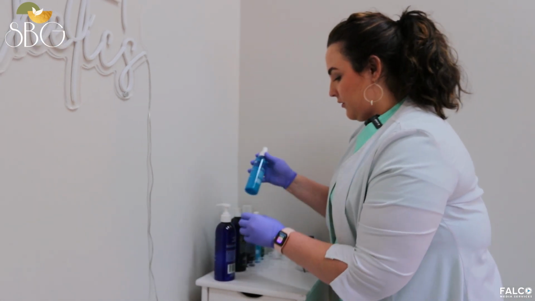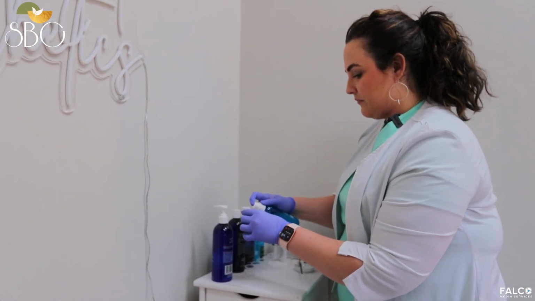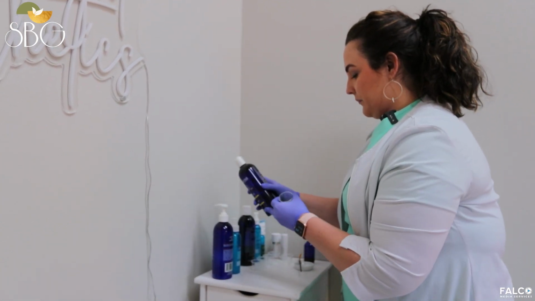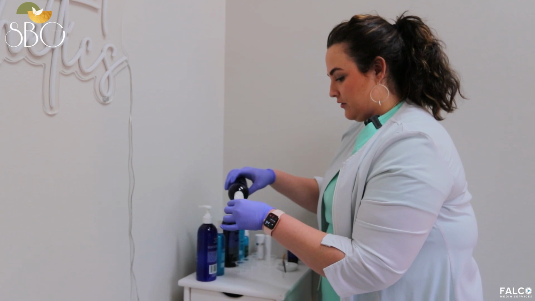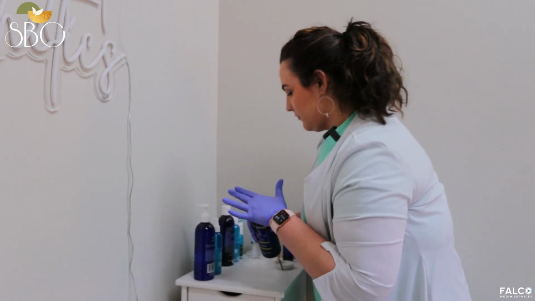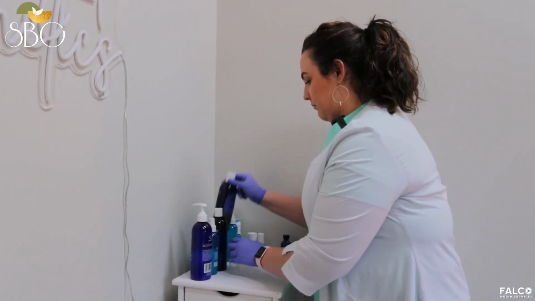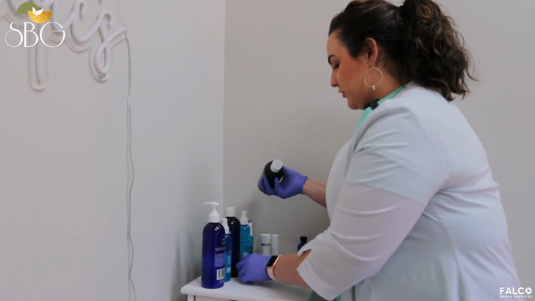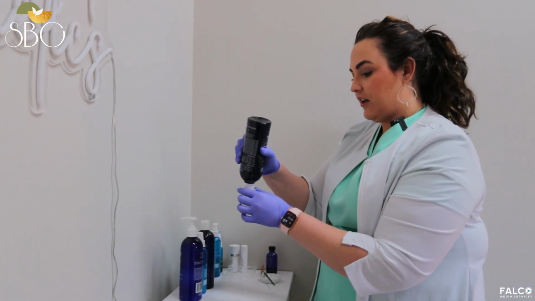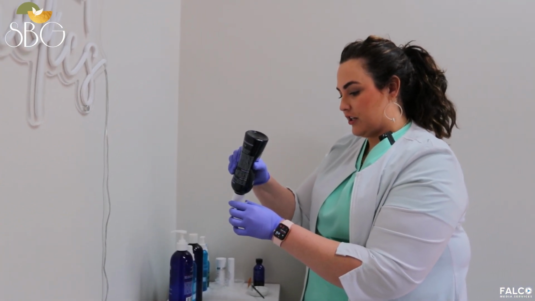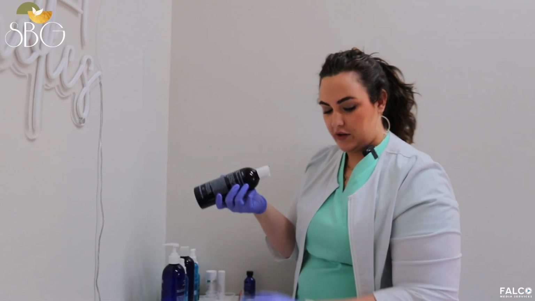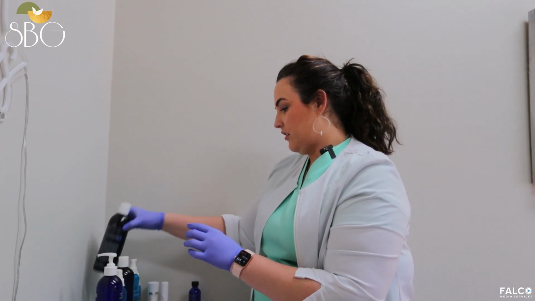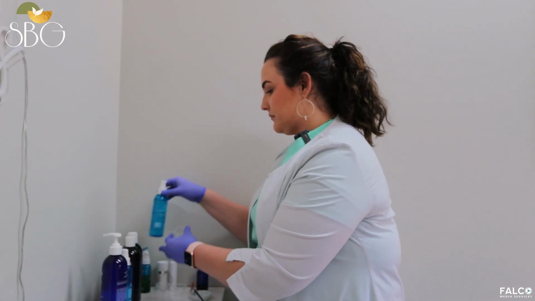Then my enzyme, my toner that I'll use for her, my mask, and all of these bottles are sanitized in the morning before we get started, so we don't have to worry about picking up any germs because we have fresh gloves on and our products are nice and clean.